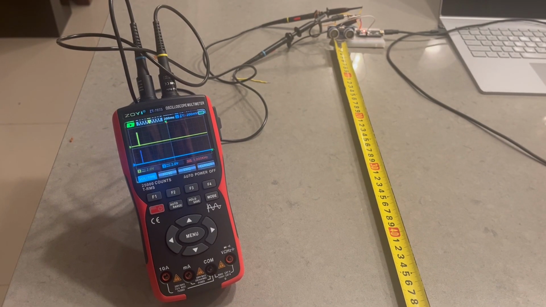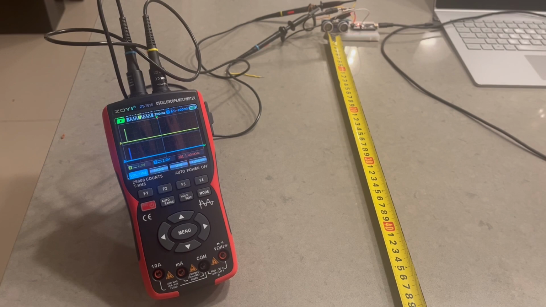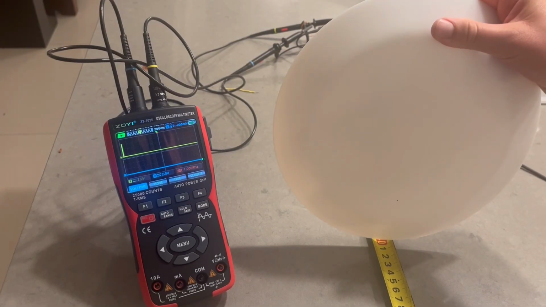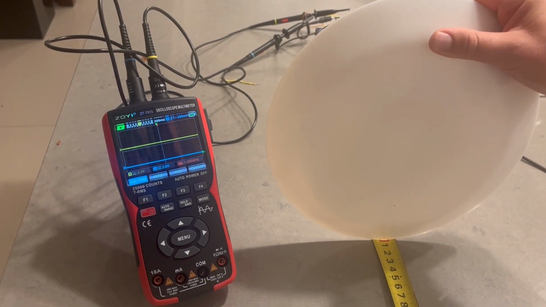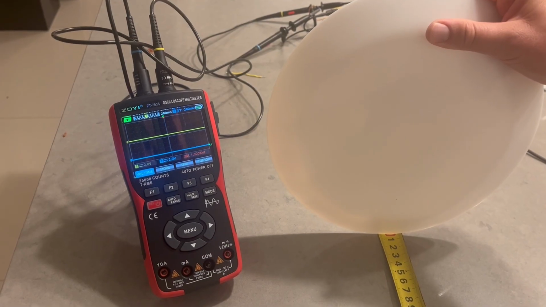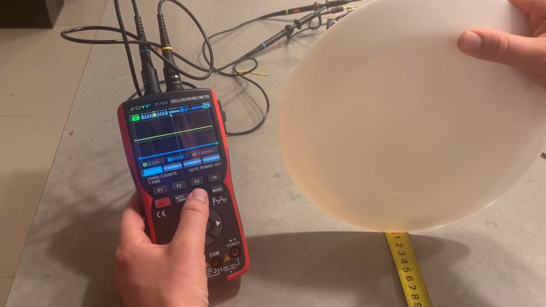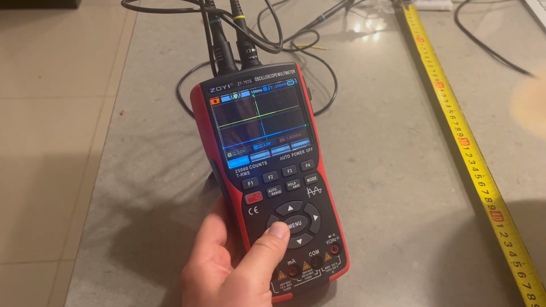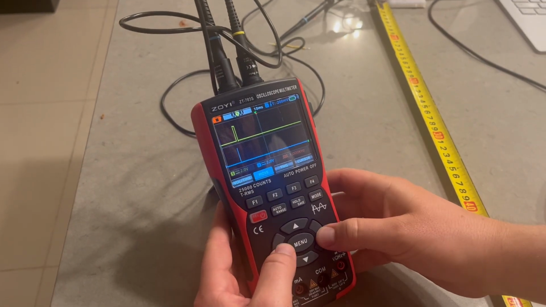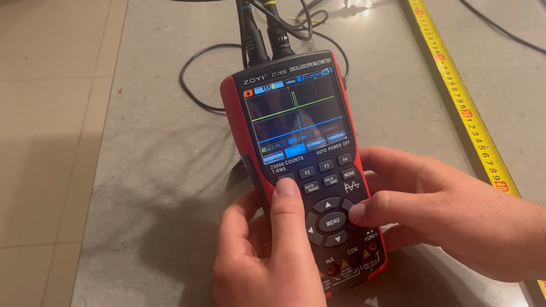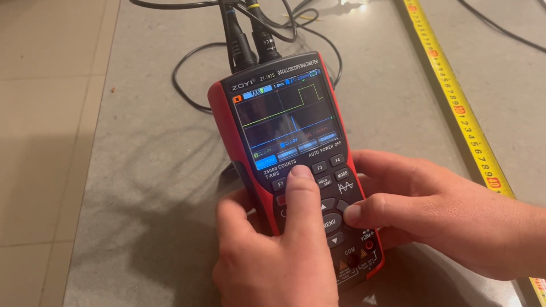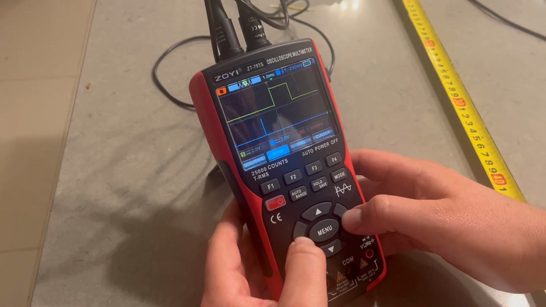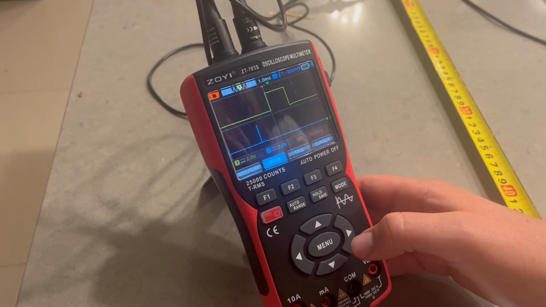So I want to demonstrate now how we can measure the distance by just using an oscilloscope. So I have here a plate. We'll put it, say, at 40 centimeters. Now the sound will bounce off that plate and go back to the sensor. So let's just pause the oscilloscope and zoom in. Fantastic, and I'll take a picture of that and we'll analyze it together on the computer.